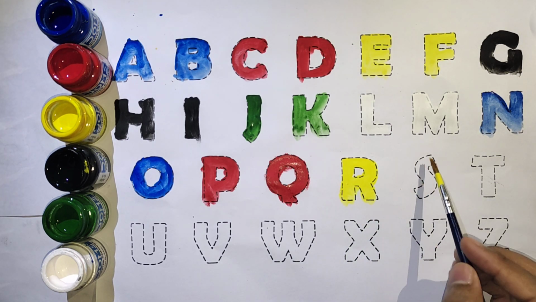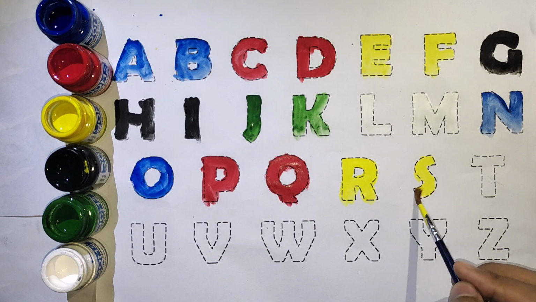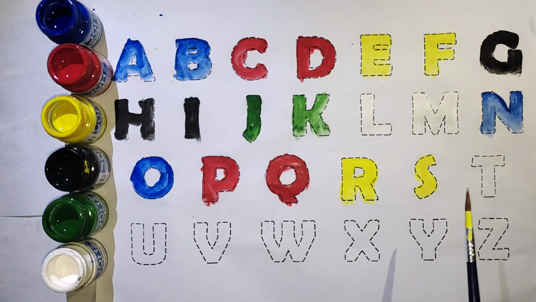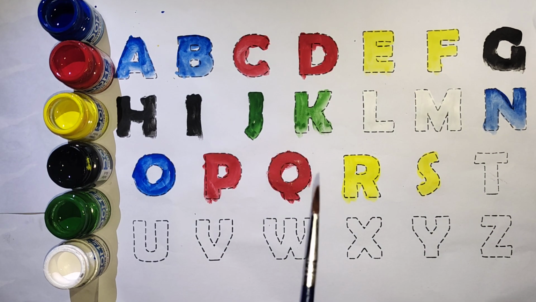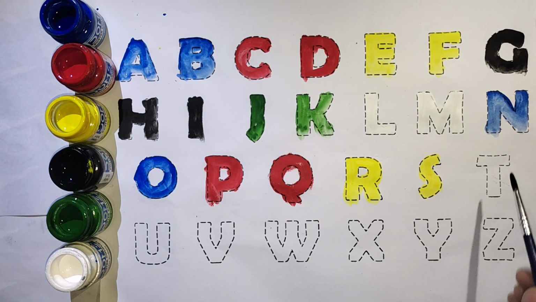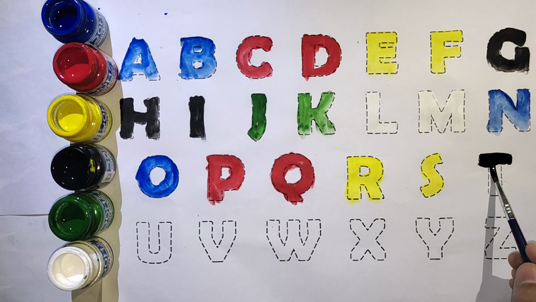Kids, the next one is S. S for sun. Kids, the next one is T. T for tiger. Kids, now we use black color. T for tiger.